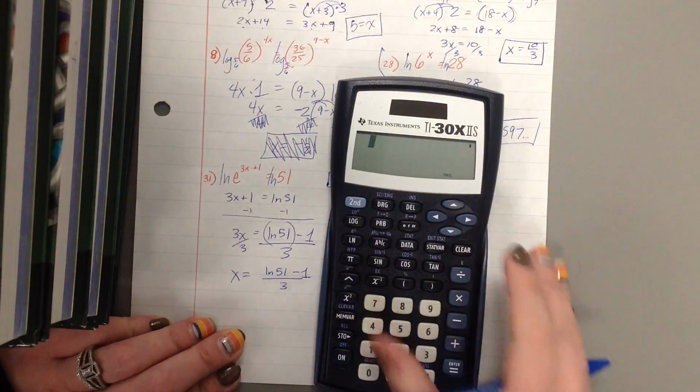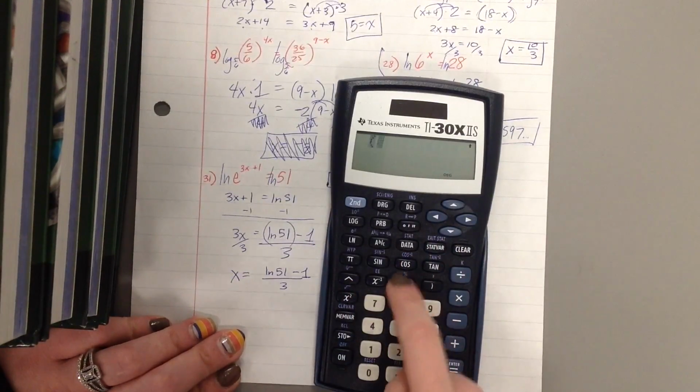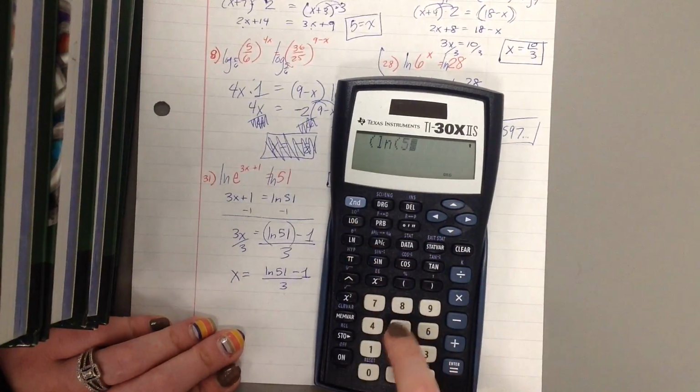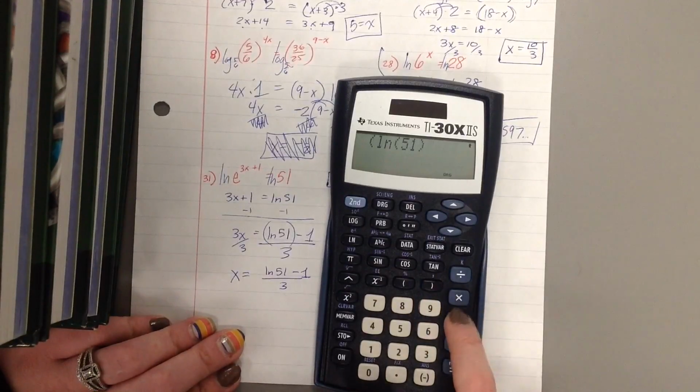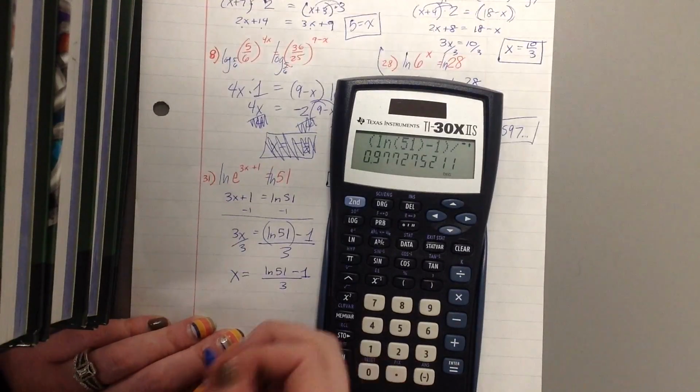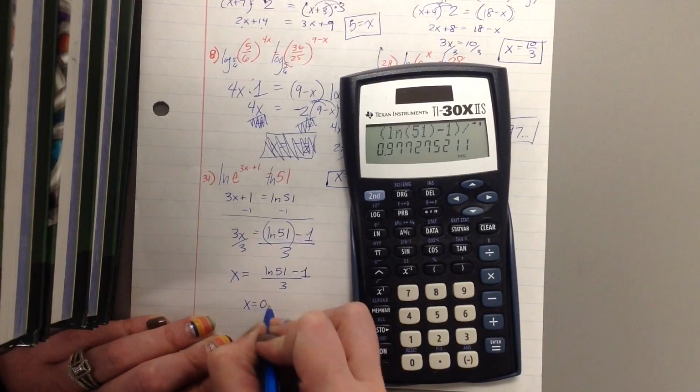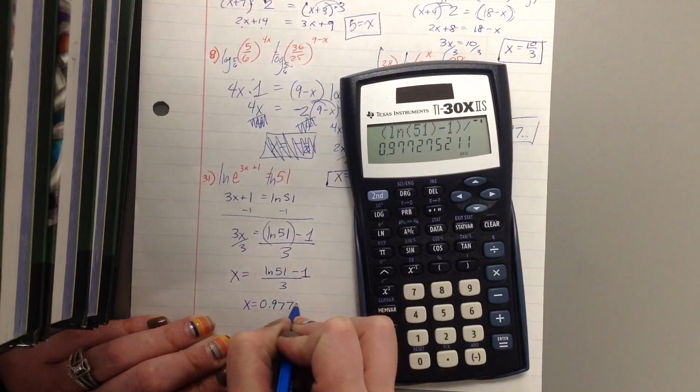When I go to my calculator to type that in, I'm going to do parenthesis for the numerator, natural log of 51, close the parenthesis, subtract 1, close the numerator parenthesis, divide by 3. So I get a very not nice 0.9772.